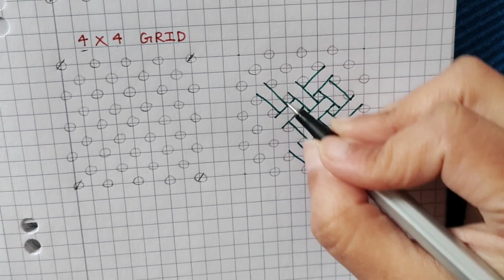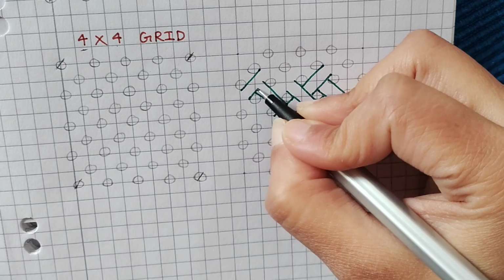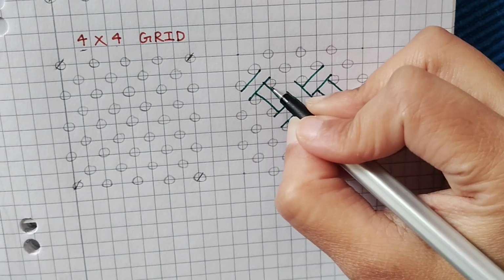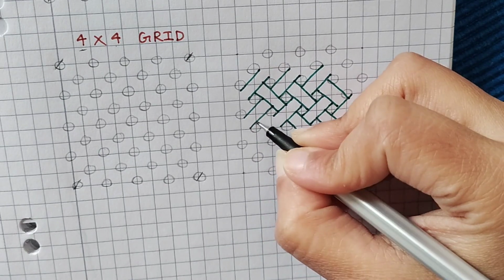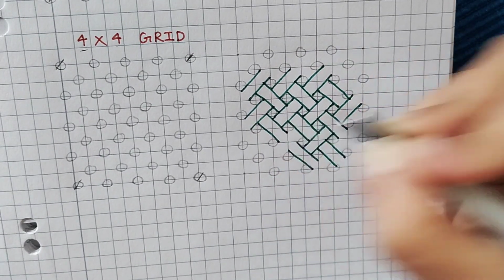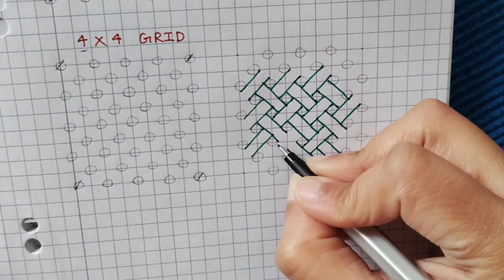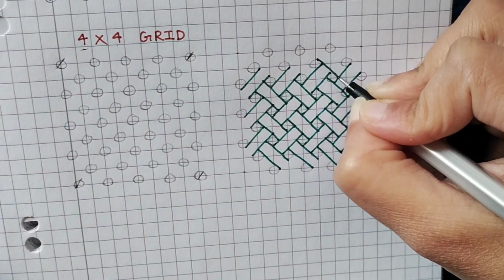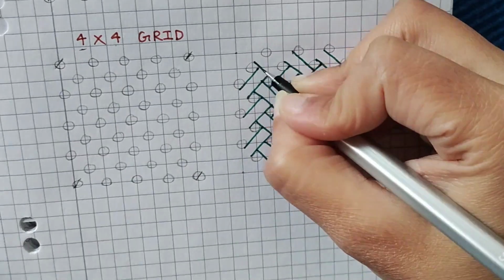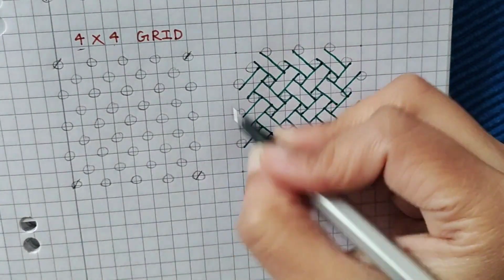So this is like another way you can draw these lines. Like you can draw all the lines in one direction, leaving a set of grids, and then draw the rest of the lines in the other direction in between the grids you have left in the first place. I hope you are able to follow. Otherwise, you can follow me as I'm doing.